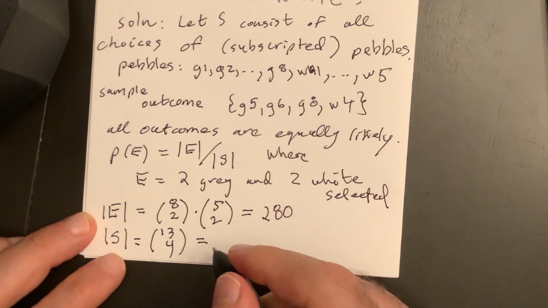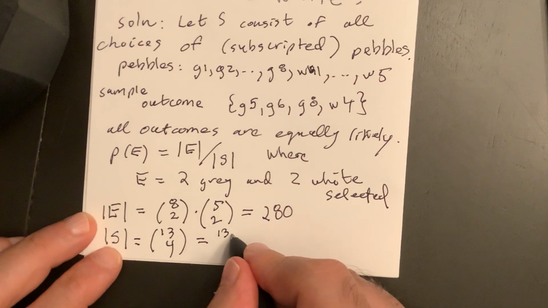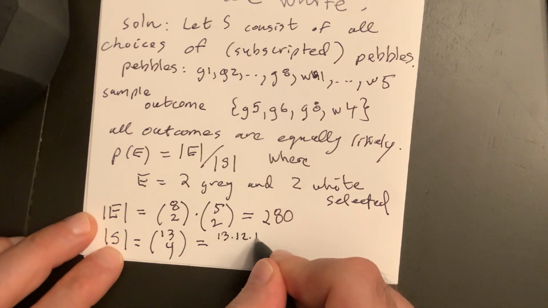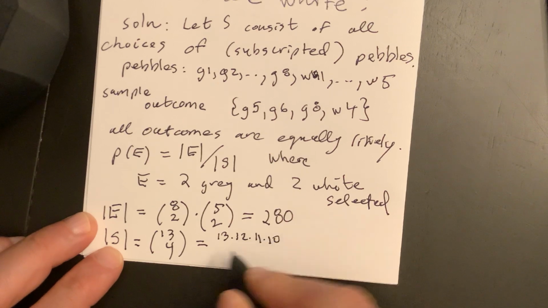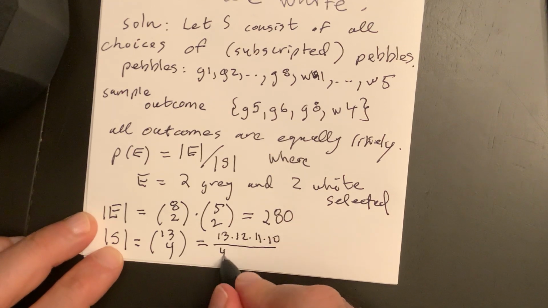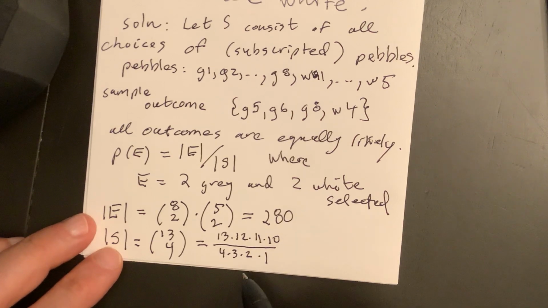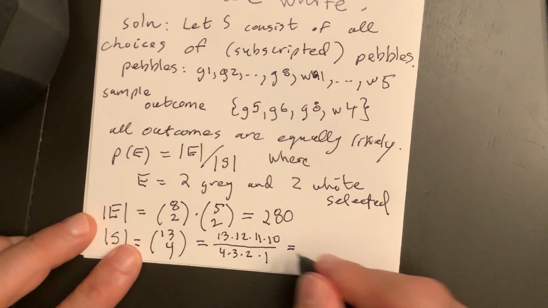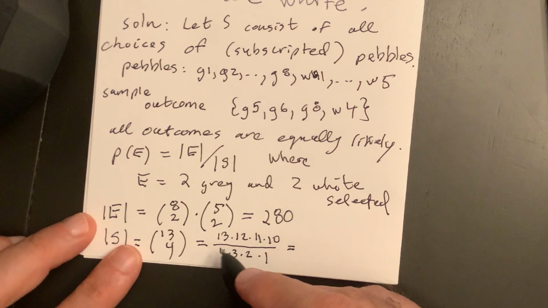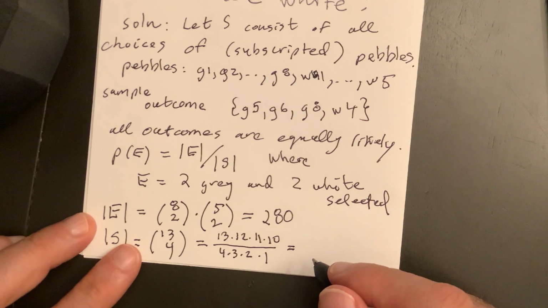So this is just 13 times 12 times 11 times 10, over 4 factorial. And you can see the 12 goes away there, and I get a 5 here. So this is 55 times 13, so 715, I think.